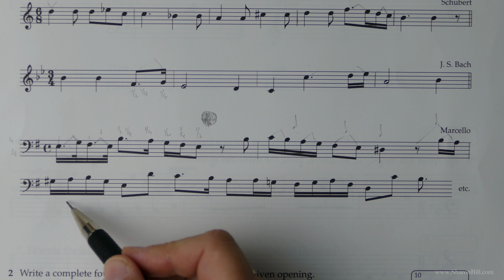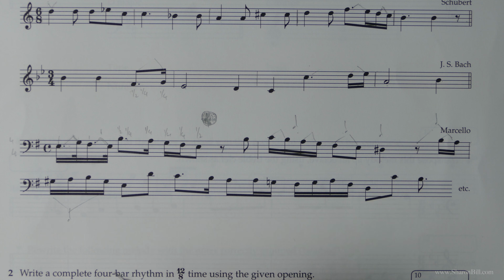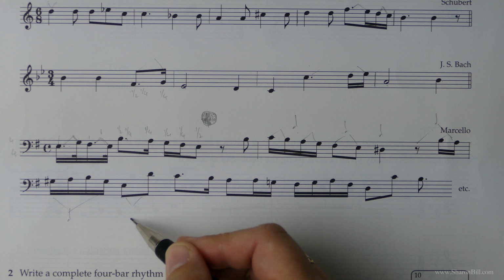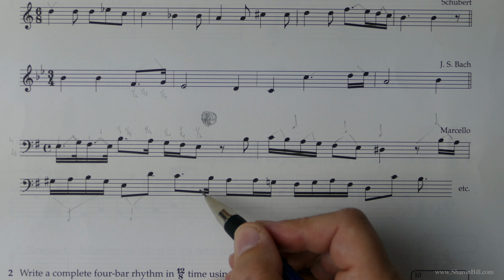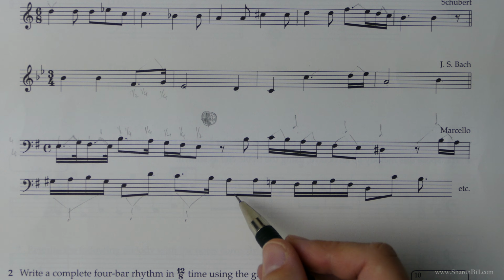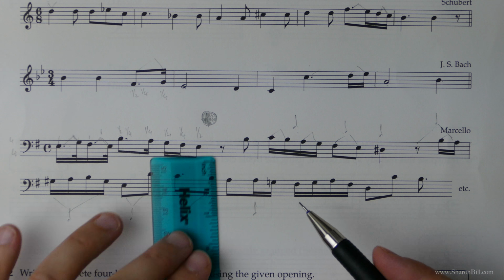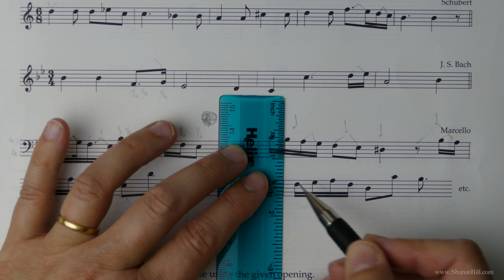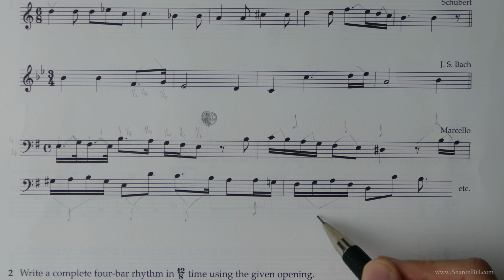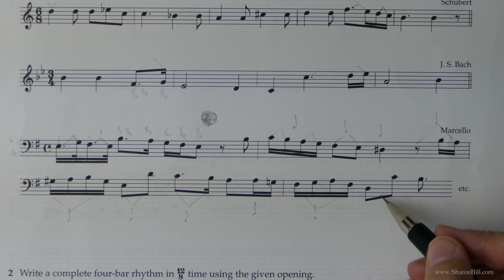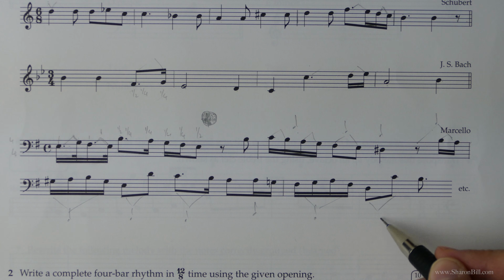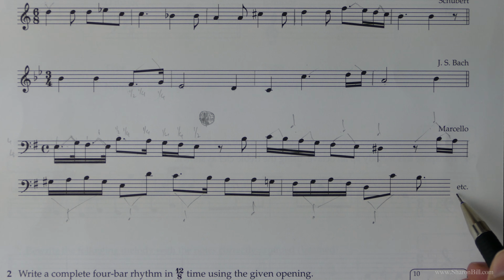So here 4 quarters give us a beat, 2 halves give us a beat, 3 quarters and a quarter gives us a beat, a half and 2 quarters gives us a beat, 1, 2, 3, 4. 4 quarters gives us a crotchet beat or a quarter note, half a beat and half a beat gives us a crotchet or a quarter. However, we don't need to put a bar line here, it says etc. So we know this bar isn't going to be completed.